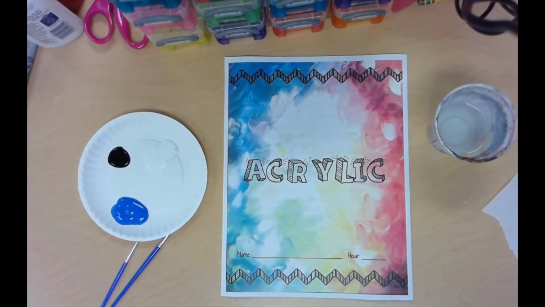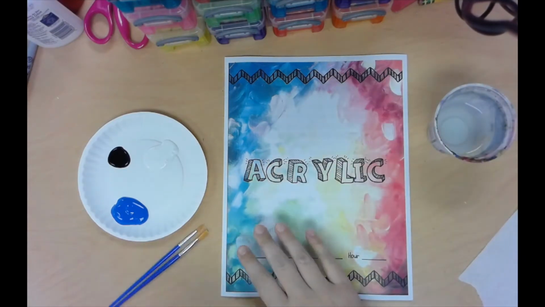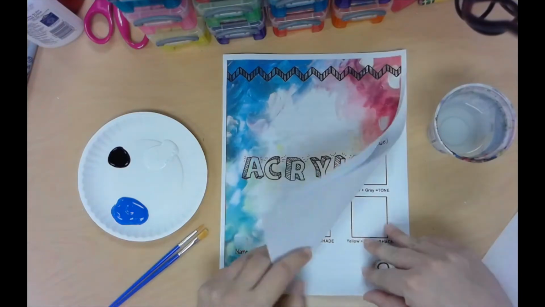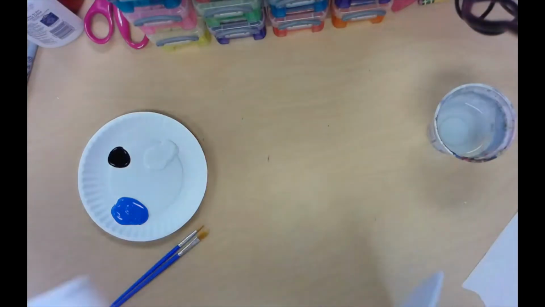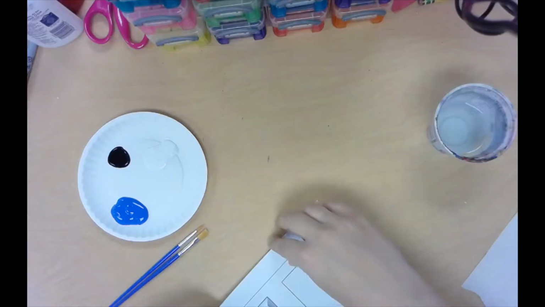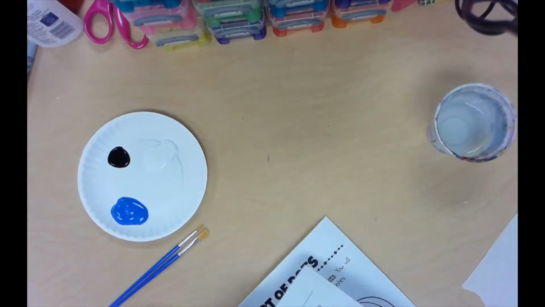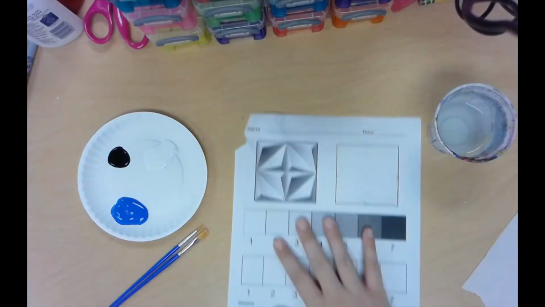Okay, so for your sketchbook page 3 today, you're definitely going to need a cup of water. You're going to need a paper towel probably, your paint, and your paintbrushes. All right, so let's go to page 3, and I'm actually going to rip it out so it makes it a lot easier. Okay, so here's my page 3.